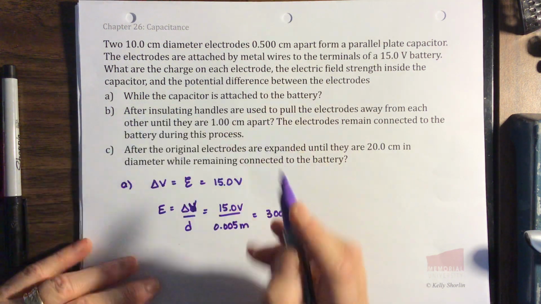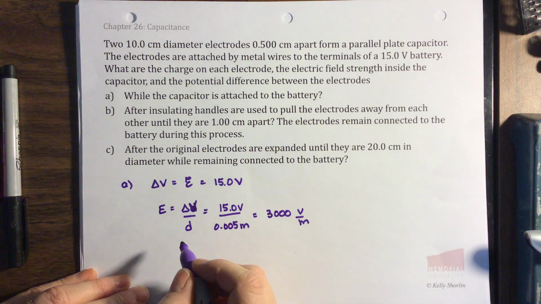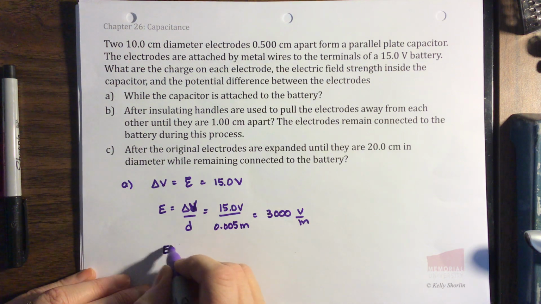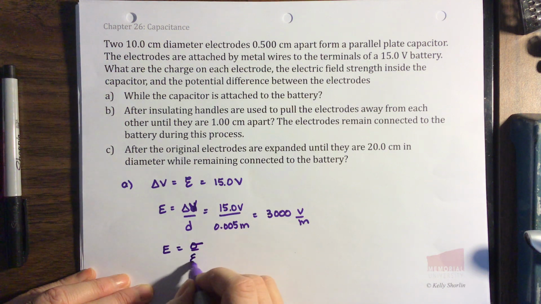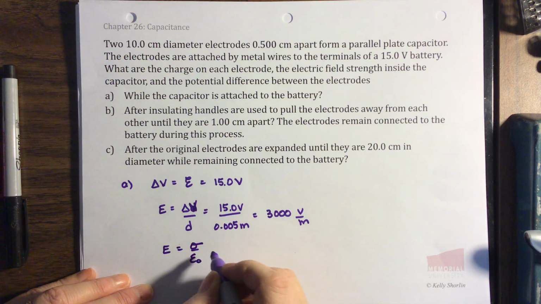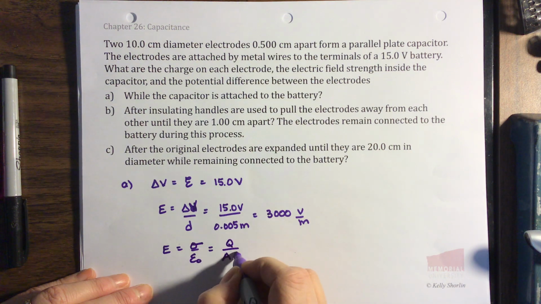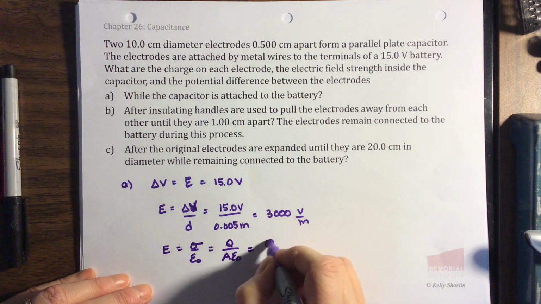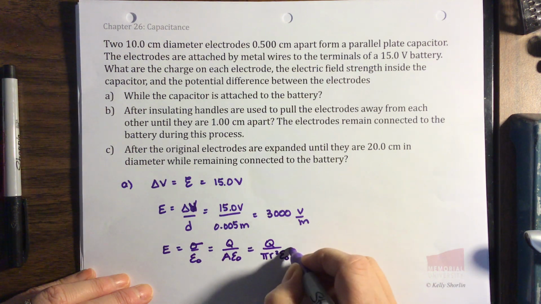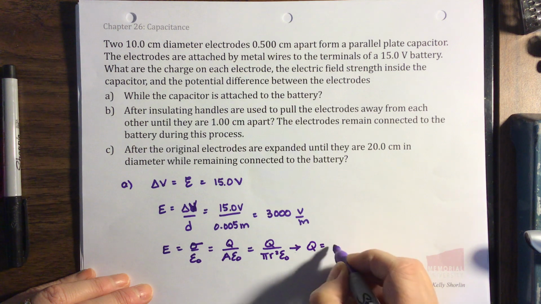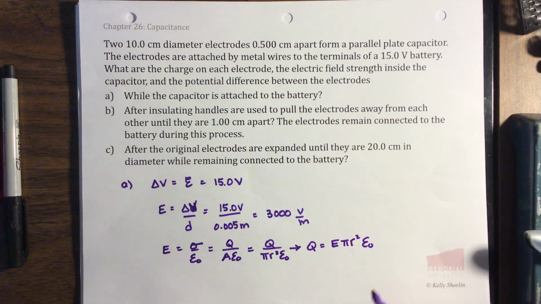And last, what is the charge on each electrode? Well, we know that the electric field between the plates of a capacitor is charge density over our constant epsilon naught. The charge density is charge over area. Our electrodes are circular, so our area is pi r squared. We can solve for our charge: charge equals the field times pi r squared times epsilon naught.